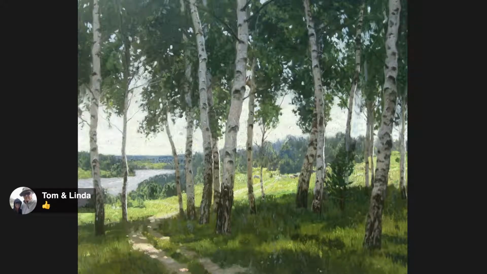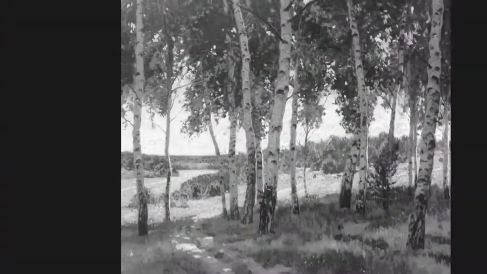Can you guys see that even though they're quote unquote white birch trees, they're acting as darks against these green fields and against the sky? You see it a little?